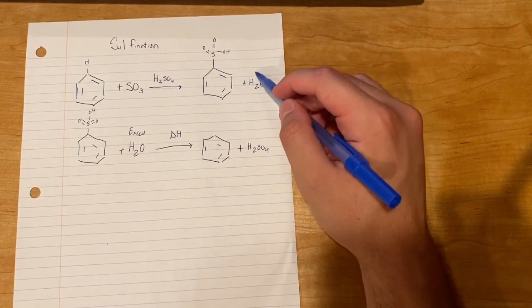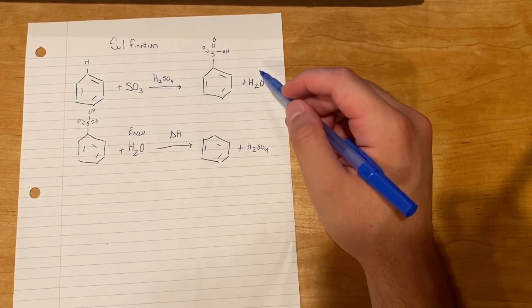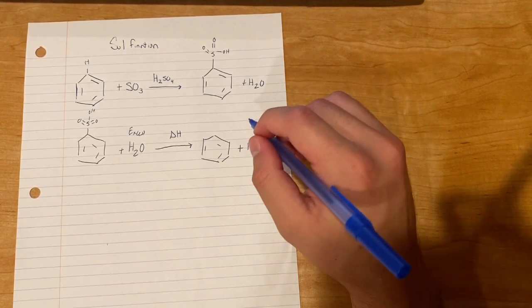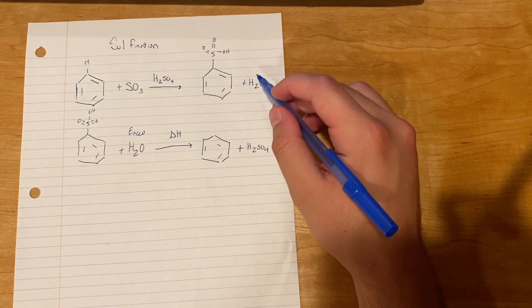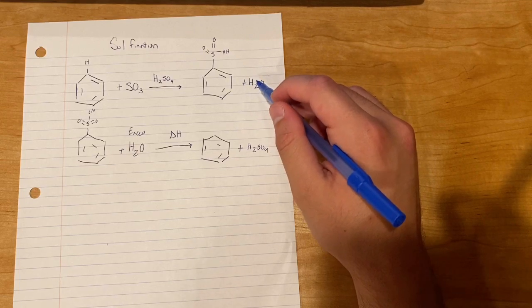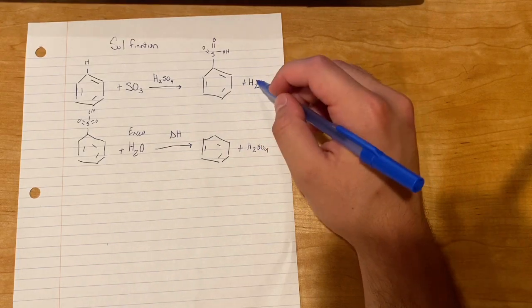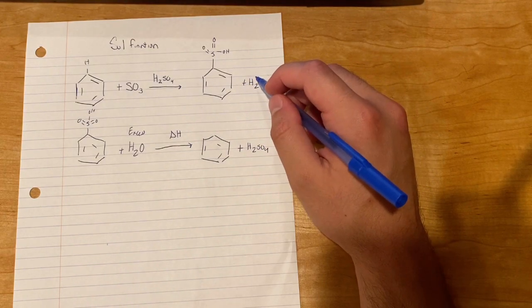Now you might be wondering, if water reverses this reaction, then you have to find a way to drive this water off, and that's where a special piece of glassware called a Dean Stark trap comes into play, that works on high boiling azeotropes to help remove the water, which we will see later in the video.